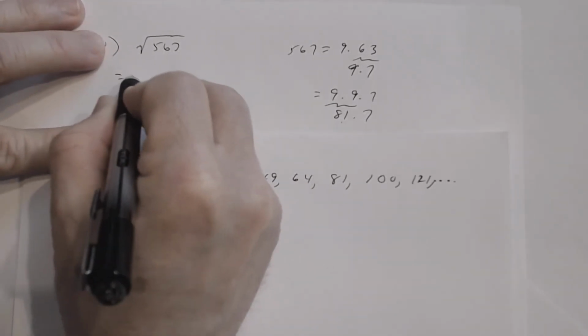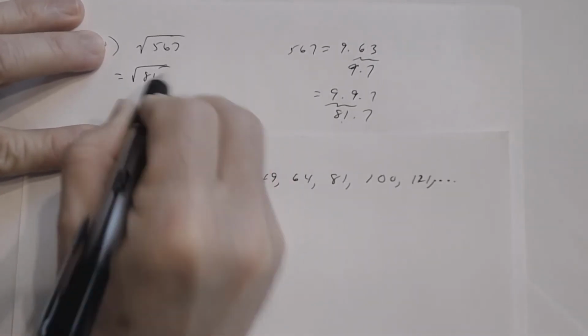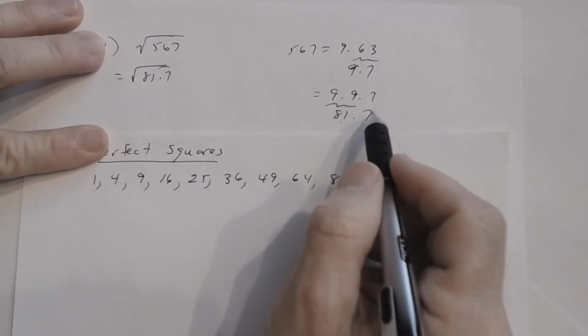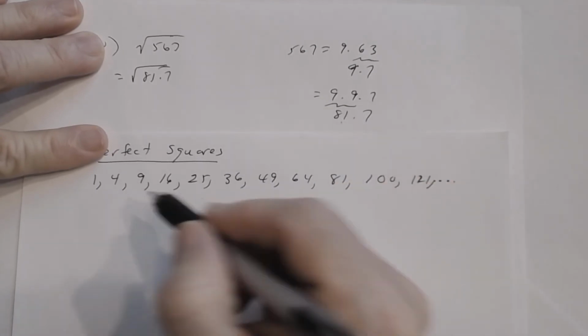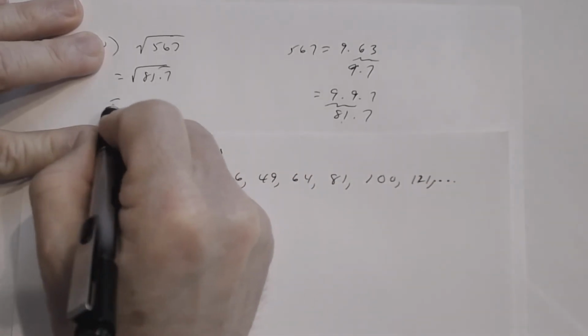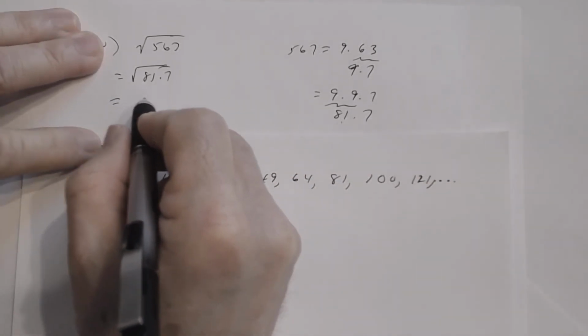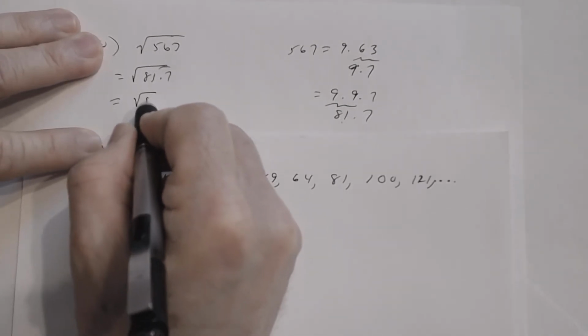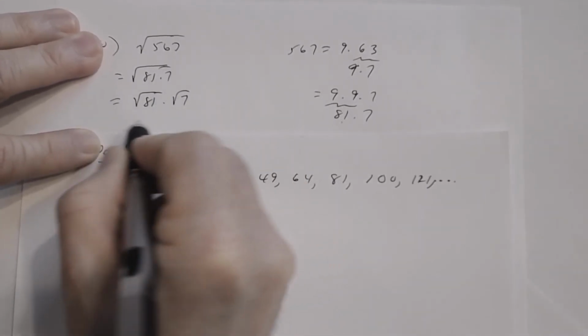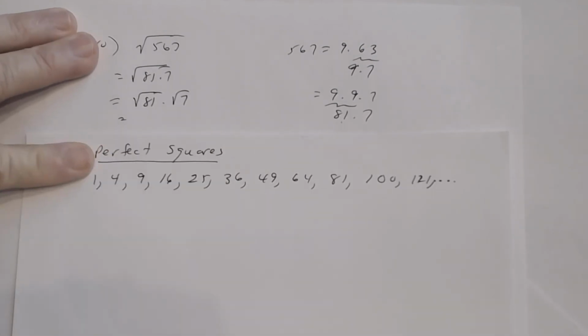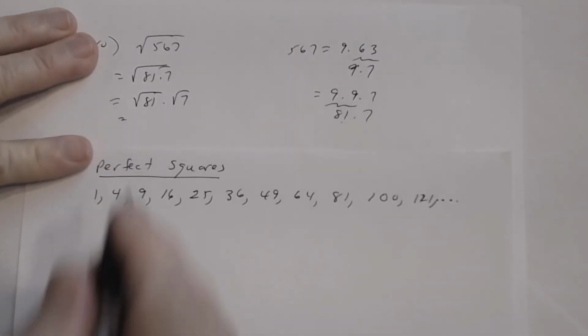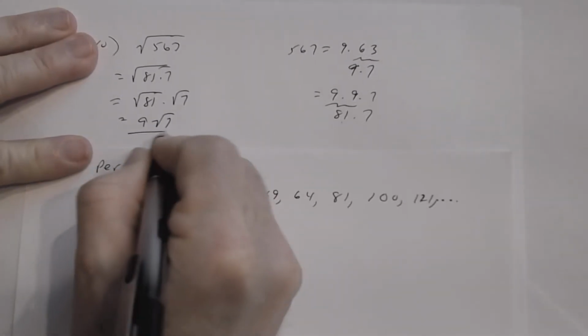Okay, so you see what I did? All right, so that's the square root of 81 times 7. And I know I can't go any further because the only perfect square that goes into 7 is 1. And so then I'm going to use the product rule for square roots. So I can write this as the square root of 81 times the square root of 7. And since 81 is a perfect square, I'm going to get 9 times the square root of 7.